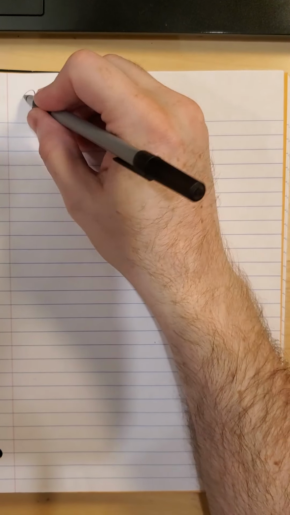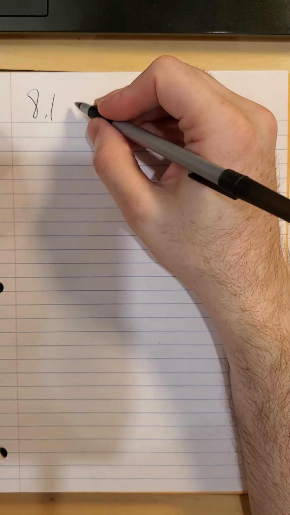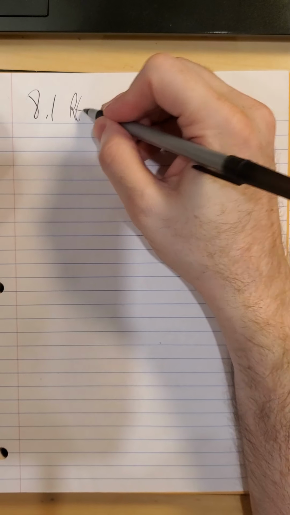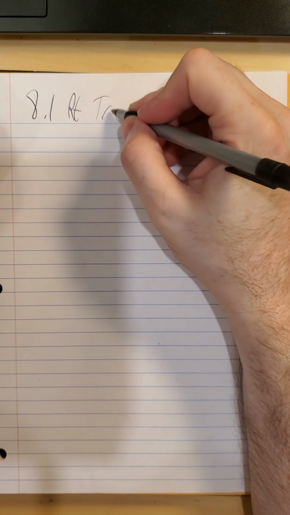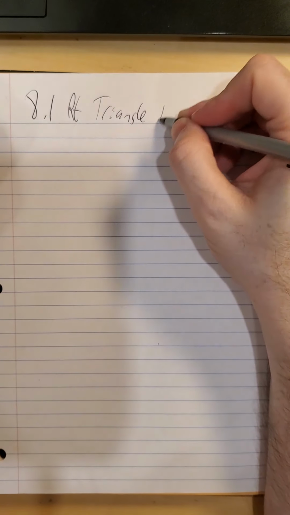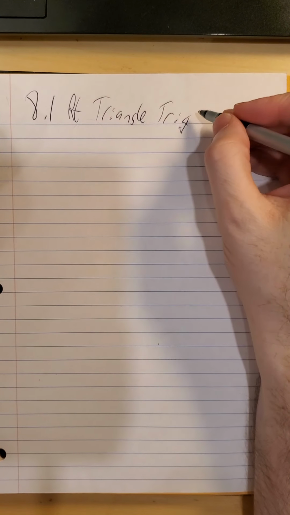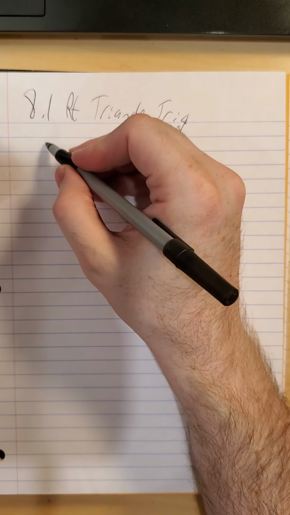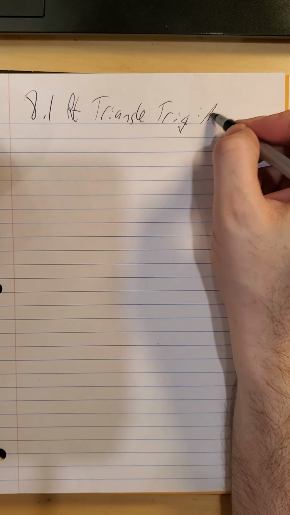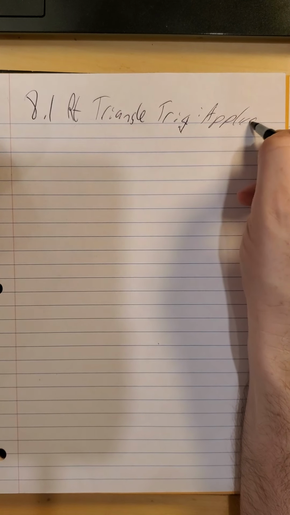Hello and welcome back. In 8.1, we get to work with right triangle trig. And specifically, we get to play with some applications as well.